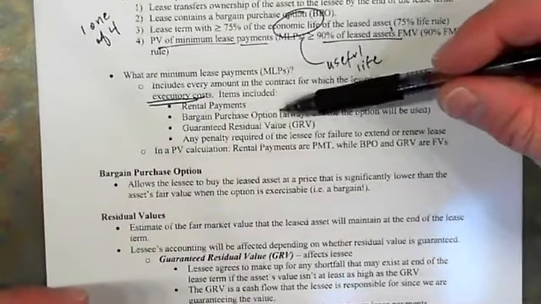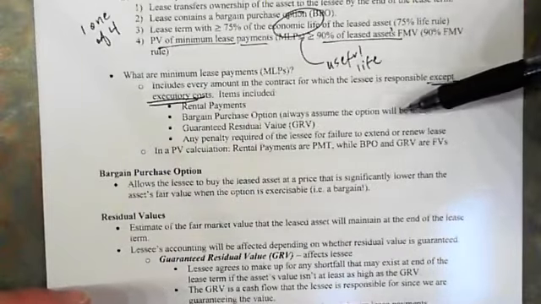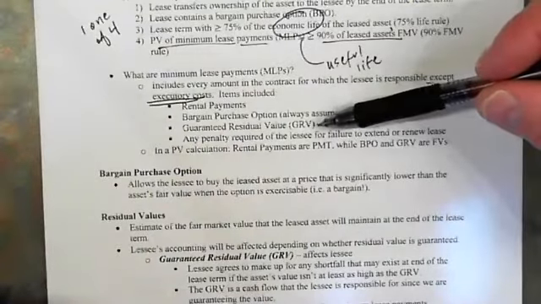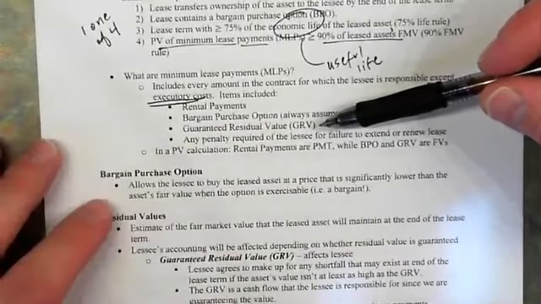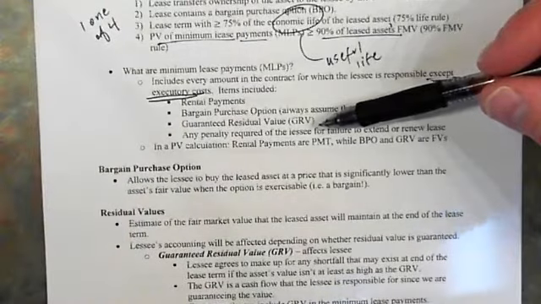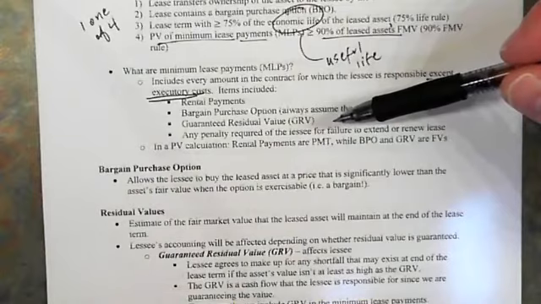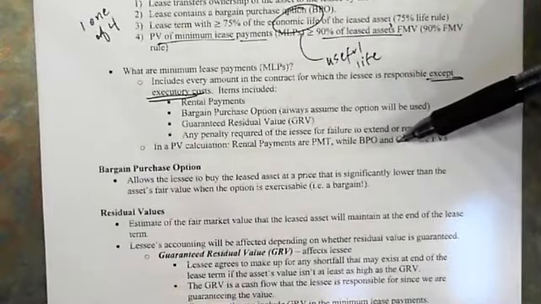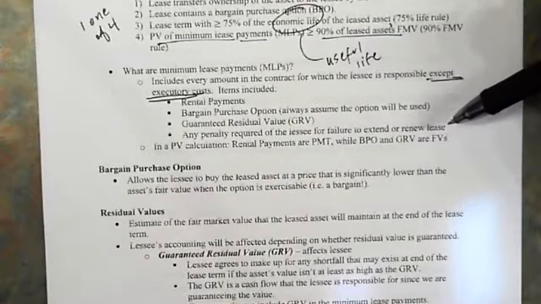Bargain purchase options. Again, we assume that the option will be used because it's a bargain option, therefore we count it. A guaranteed residual value. That's when the lessee signs an agreement that says they will return the leased asset with a certain amount of value remaining on it. They won't ride it into the ground, right? They won't ruin it and then bring it back to the lessor. And if there's any penalty that's required for a failure to extend or renew the lease.